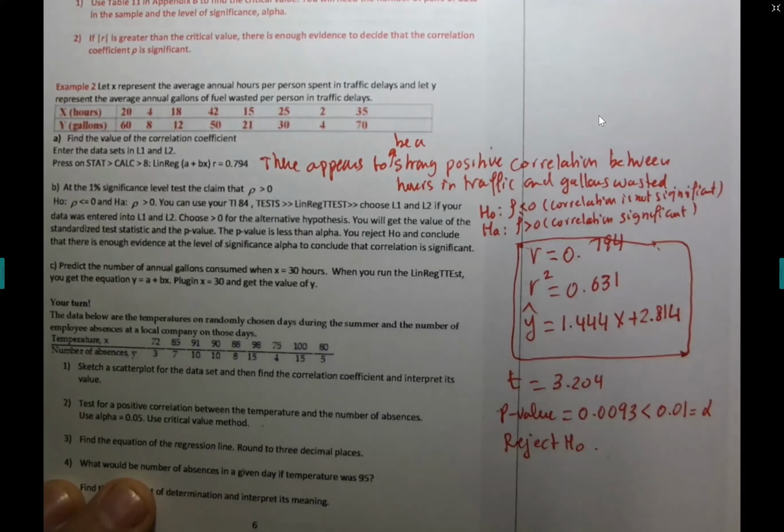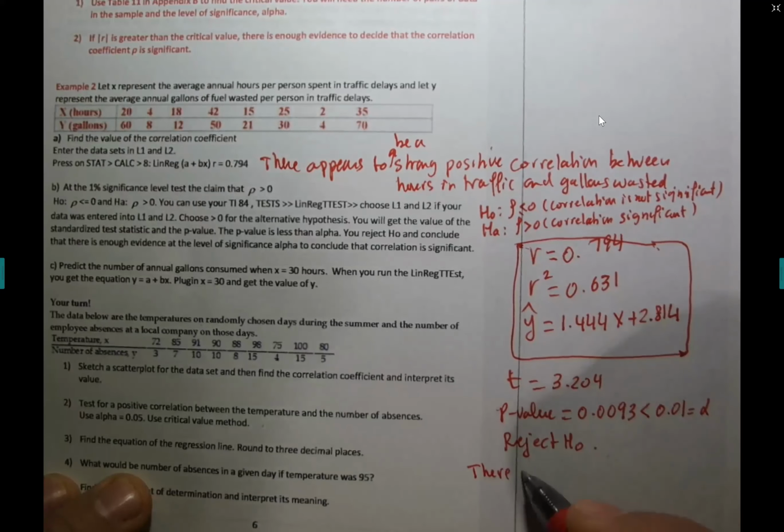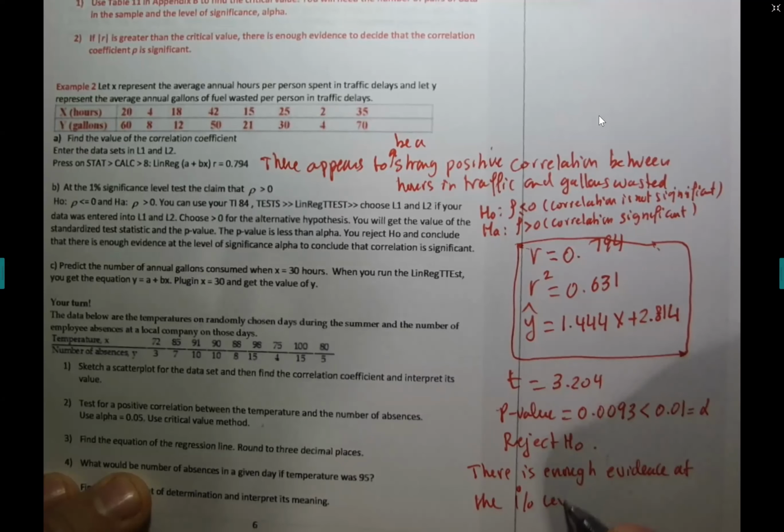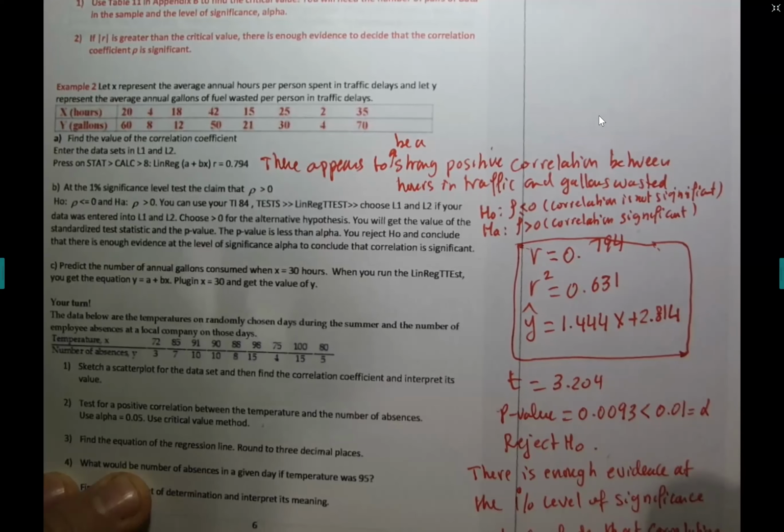And can someone tell me what the conclusion is? There is enough evidence at the 1% level of significance to conclude that correlation, which means relationship, guys, is significant between hours in traffic delay and amount of gas wasted. That's it.